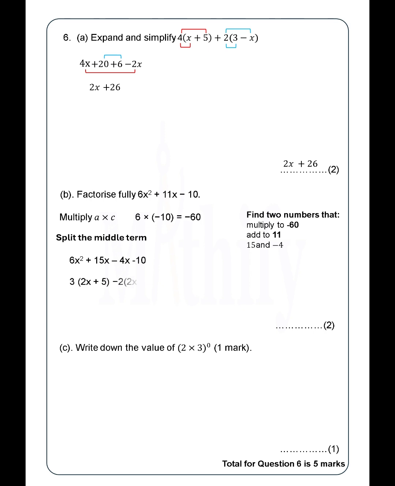Now we factorize. So 3 outside, because 6 and 15 are multiples of 3. Open bracket 2x plus 5, close bracket, minus 2, open bracket 2x plus 5, close bracket. As you can see, 2x plus 5 is matching for both, which means we have the first set of brackets: 2x plus 5 and 3x minus 2. So that's the final answer for question 6b.